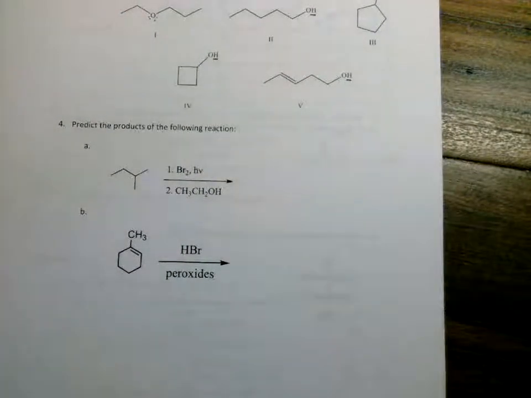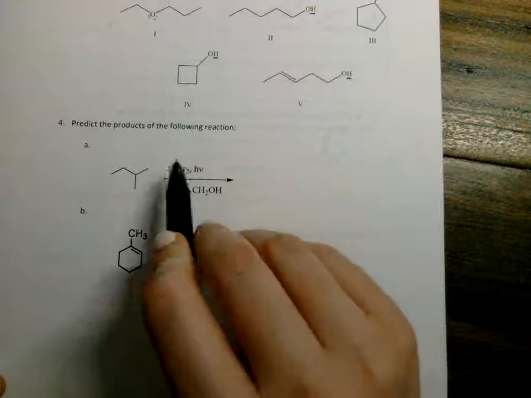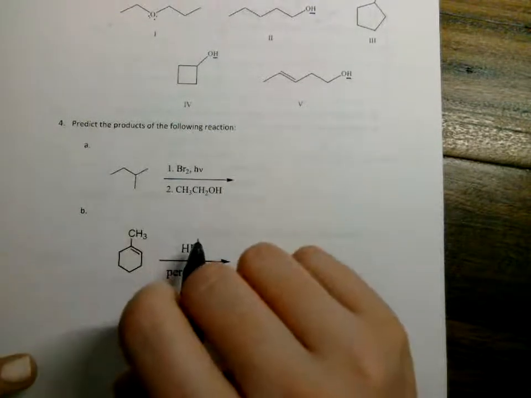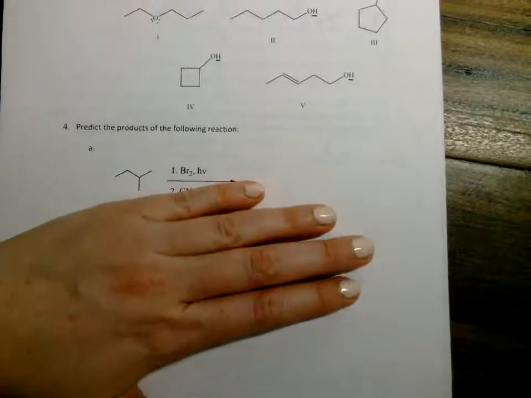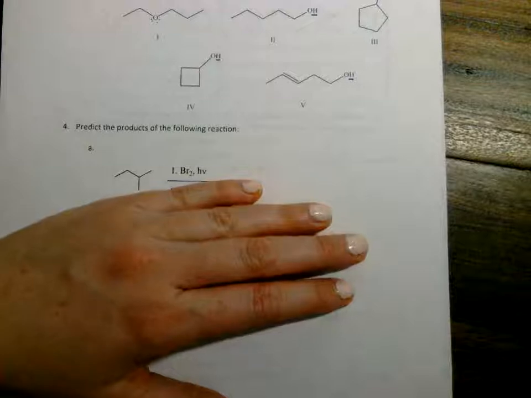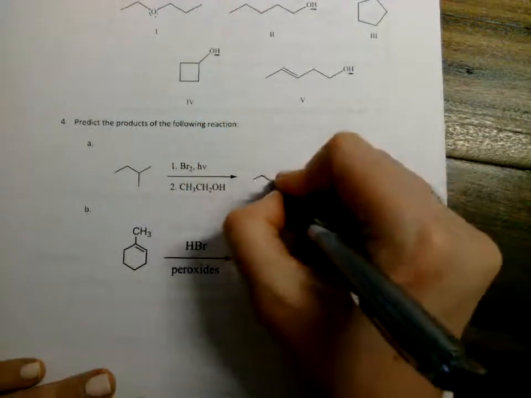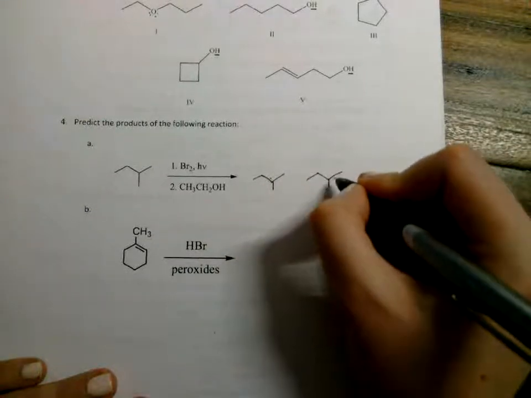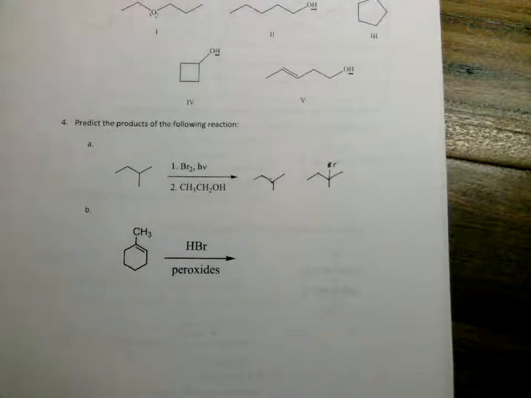Okay, now we're predicting multi-step reactions. Here we have Br2 with H nu. So this is not an acid base. It's not a substitution or elimination. It's not an addition because we don't have a double bond to add to. There's no alcohol involved in step 1. There's an alcohol in step 2, so that gives us a hint for there, but there's not one in step 1. And it's with a radical initiator, so I know this is going to be a radical reaction that forms right there, and then the bromine will go right there. Boom. So that's our first step.